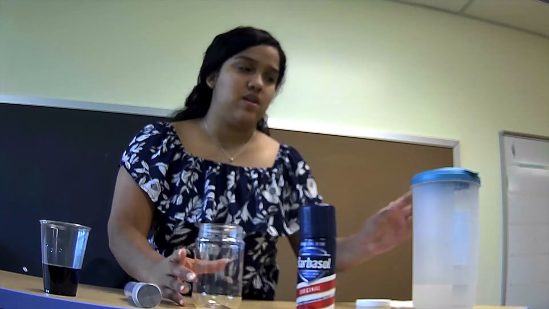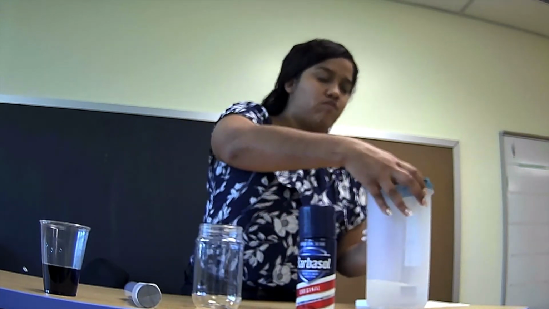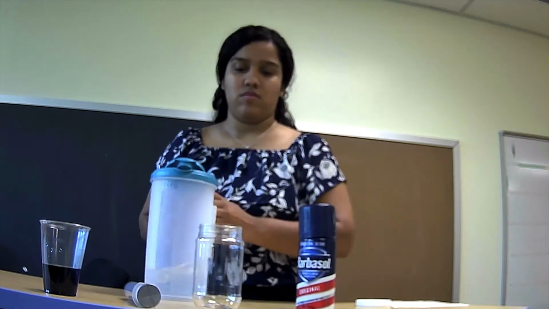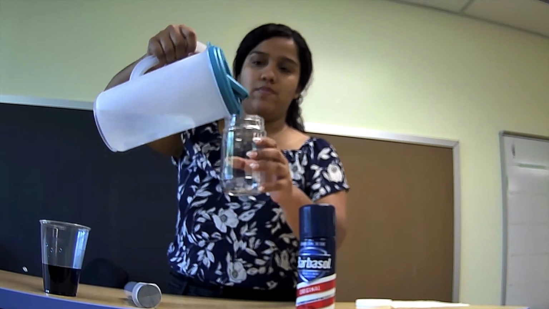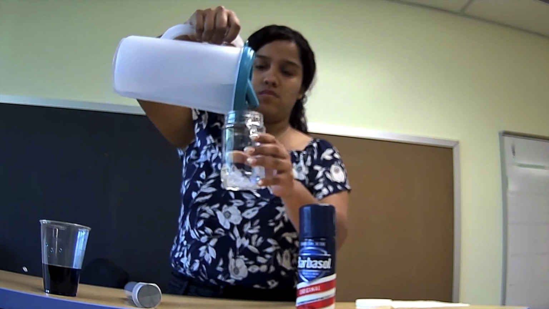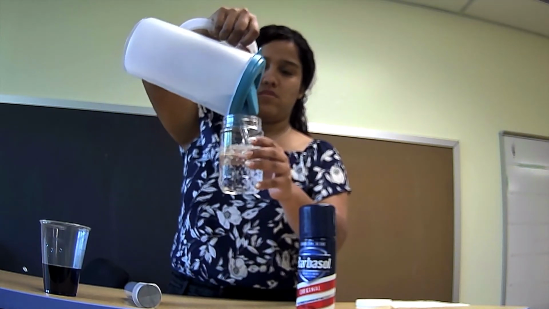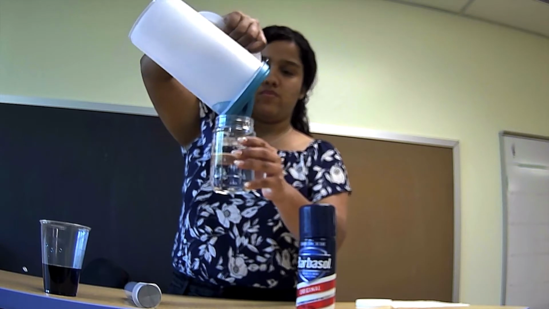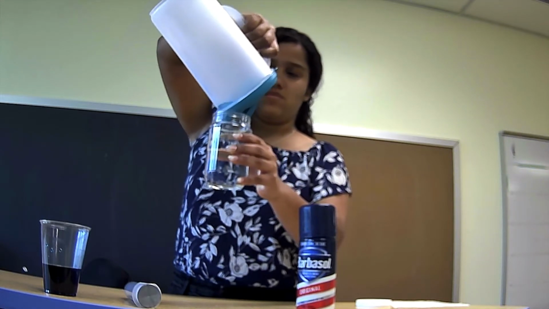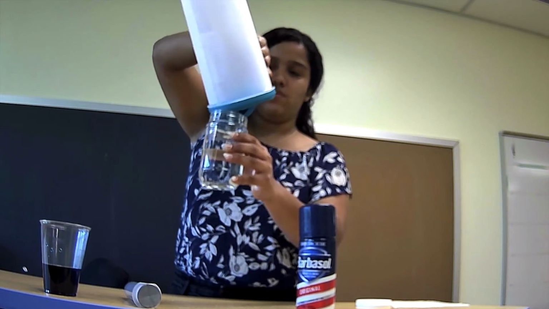water. So I'm gonna fill it up. Remember, if you are doing this experiment, remember to have mom and dad's permission and also have them watching so that you don't make too much of a mess.